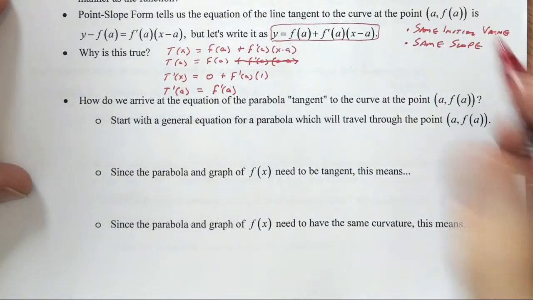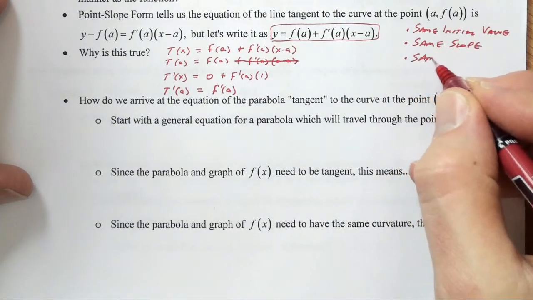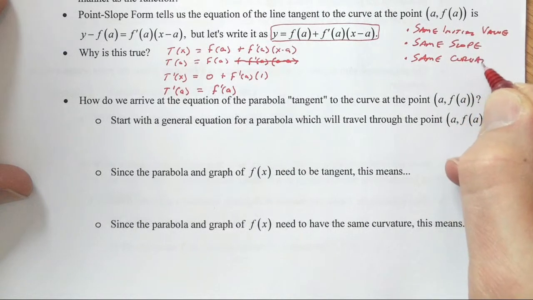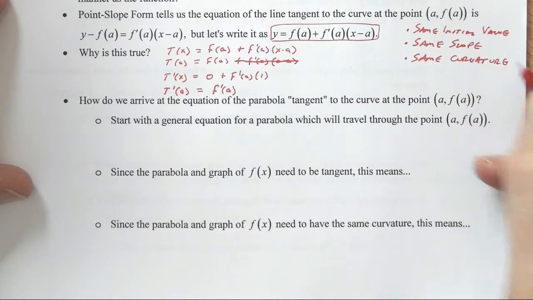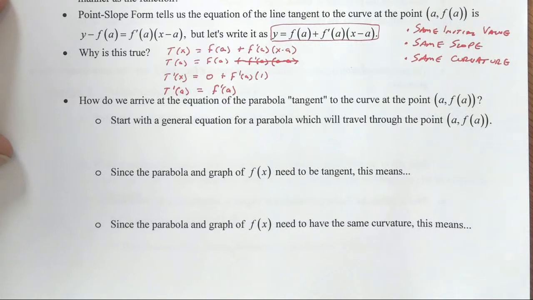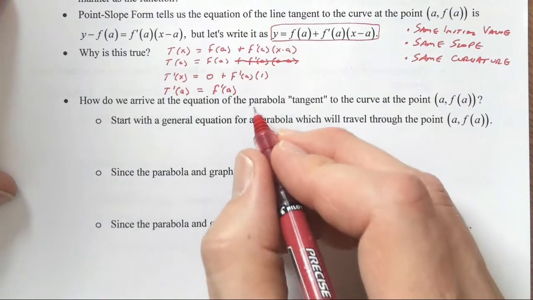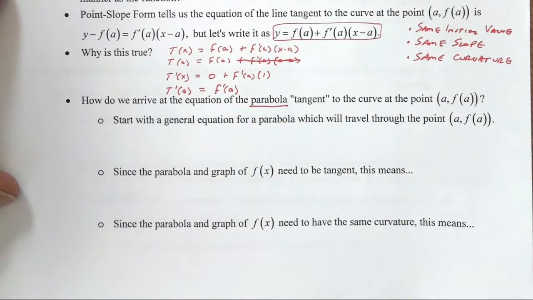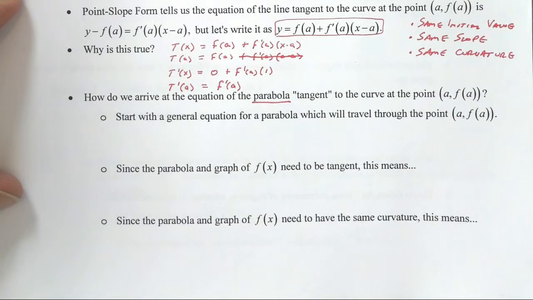So if we want the same curvature as well, what is curvature connected to? Yeah, it's connected to the second derivative. So we need to have the same second derivative. But more importantly, before we get the second derivative of t, we actually need t to be a parabola. So if we think about a parabola, that means we need an x squared involved.